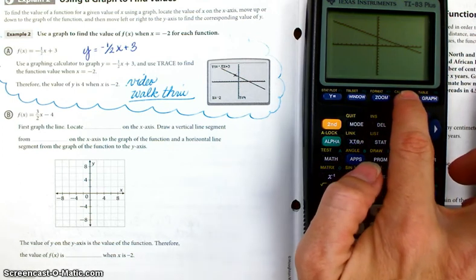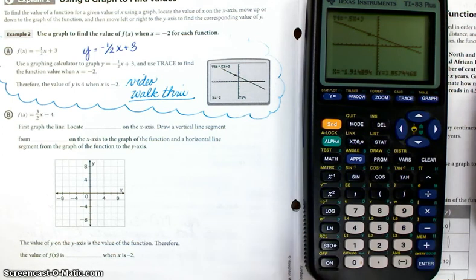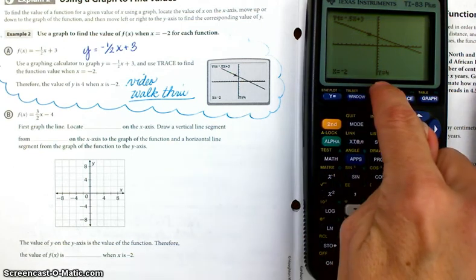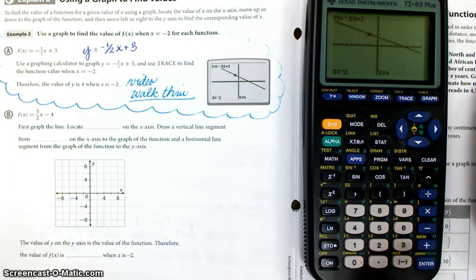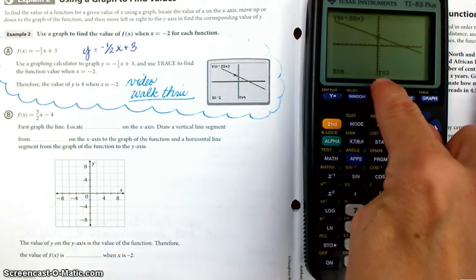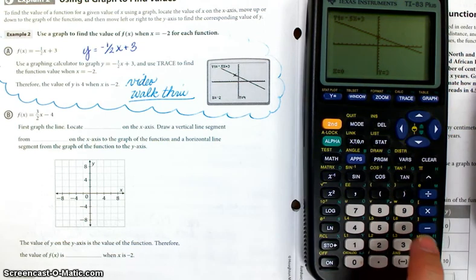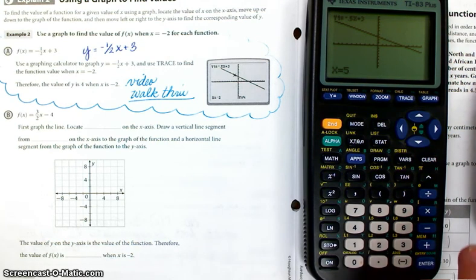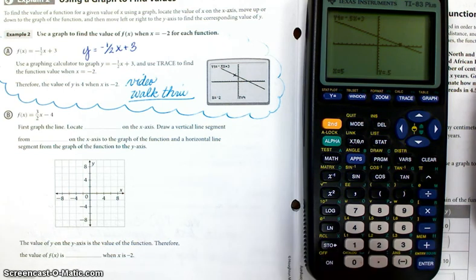If I want to know the value of y when x is negative 2, you don't have to tell it, hey, I mean x. It already knows you're going to give it an x value. So negative 2, enter. Let's try another one. When x is 0, enter. When x is 0, y is 3. When x is 5, y is 0.5. Okay, so that's how that trace button works.